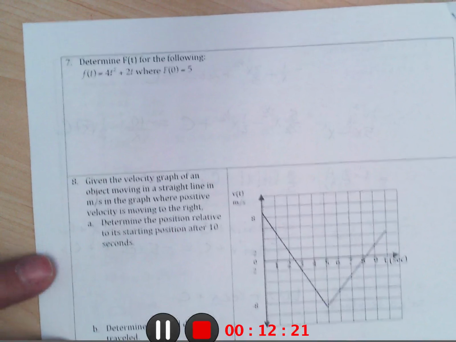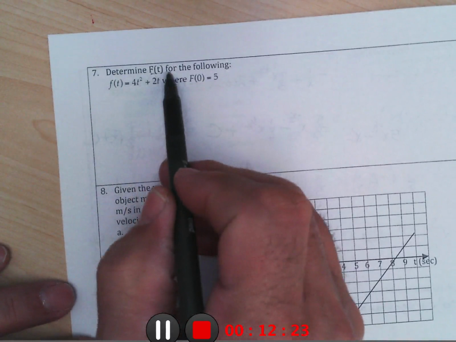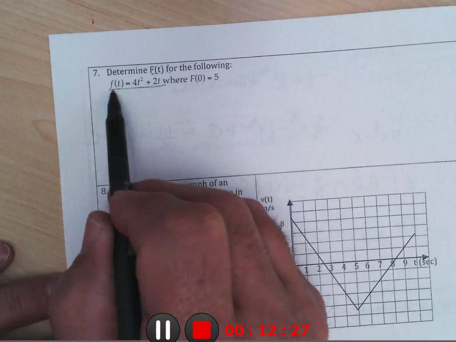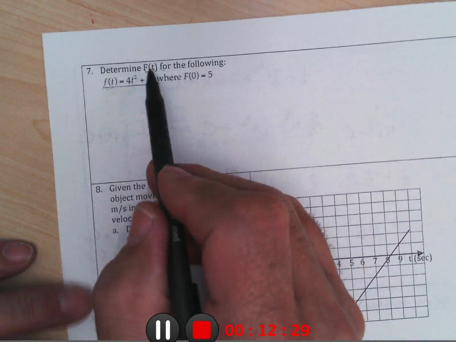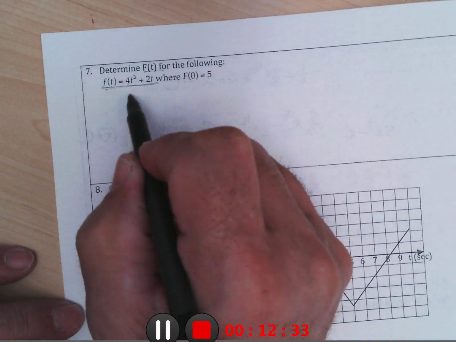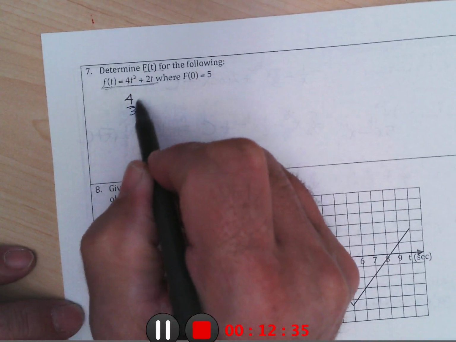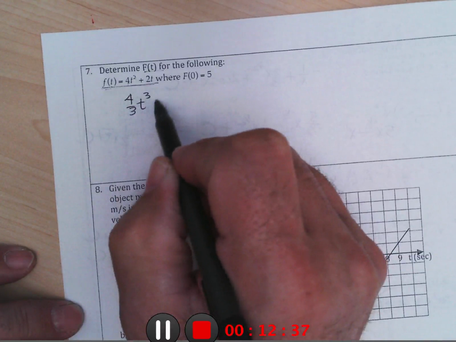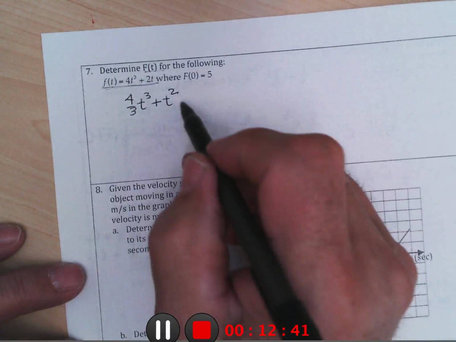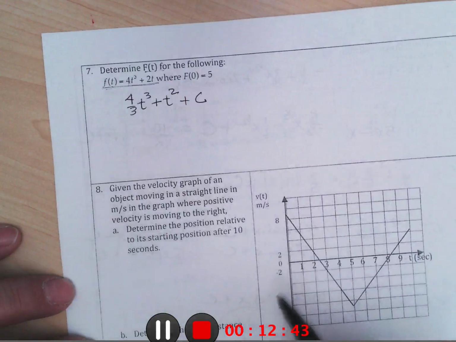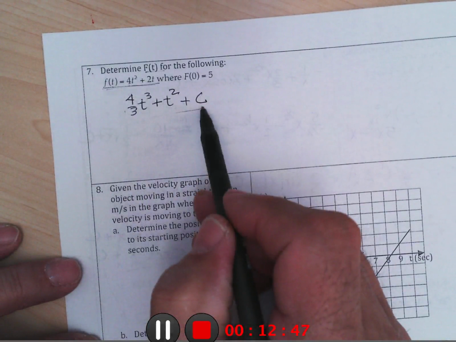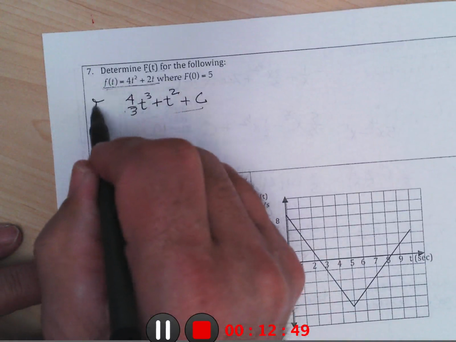Determine the capital F of t if little f of t, the derivative, looks like this. So we have to find the antiderivative of this. So this would be 4/3 t to the 3 plus t squared plus some constant to get the general antiderivative. That would be F of t.